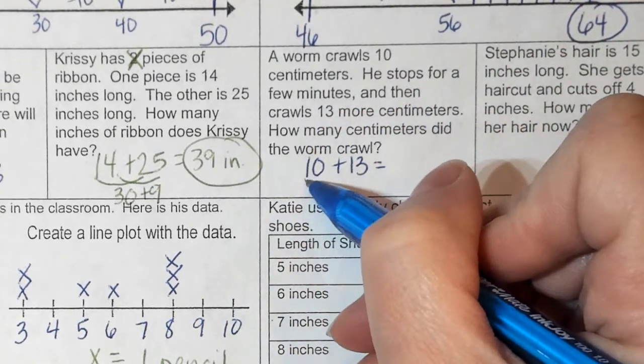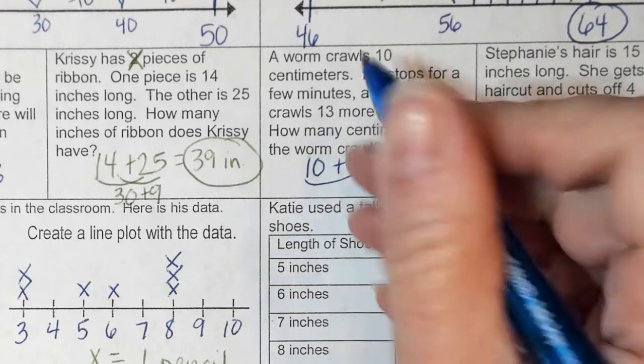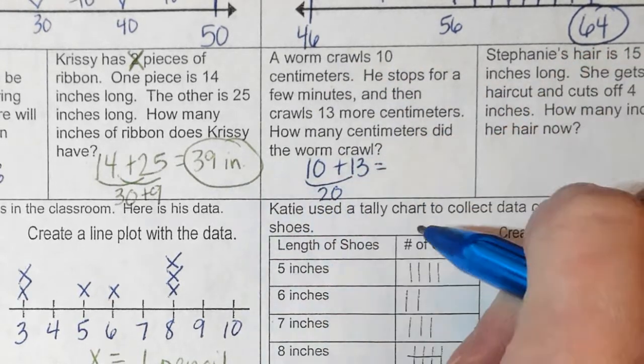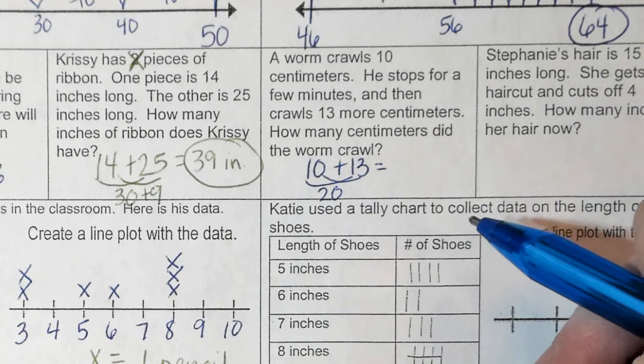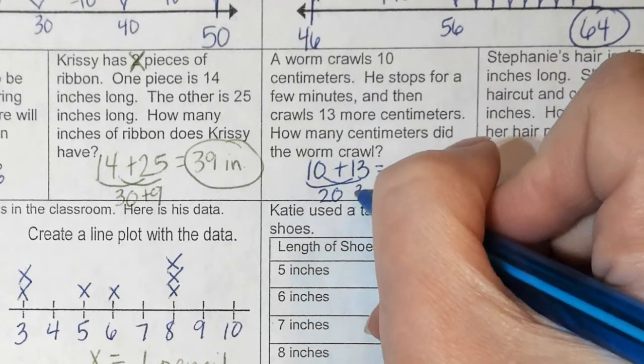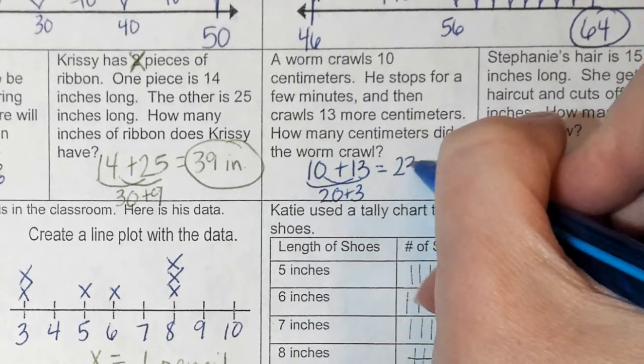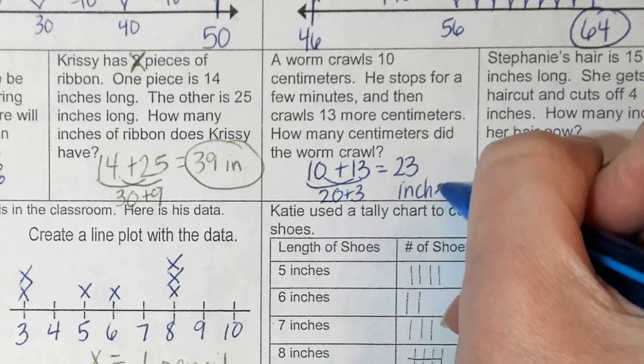And if I add the numbers in the tens place, I have 1 ten plus 1 ten, which is 2 tens, which is 20. And 0 plus 3 in the ones place is 3. And 20 plus 3 is 23. So 23 centimeters.